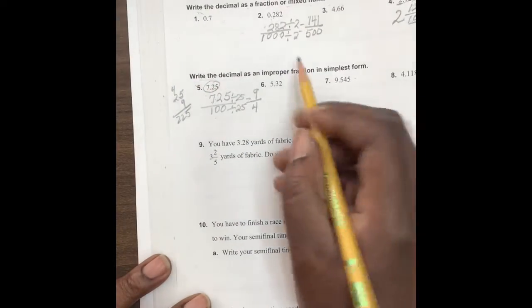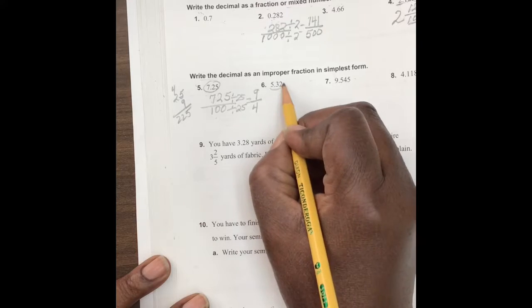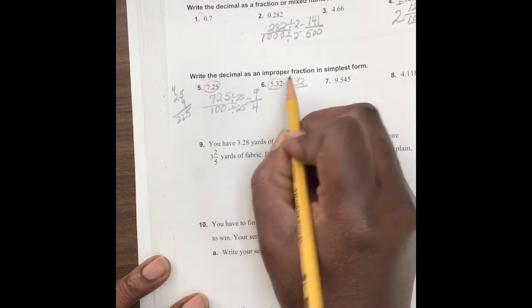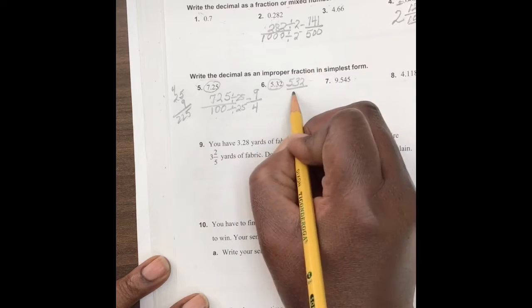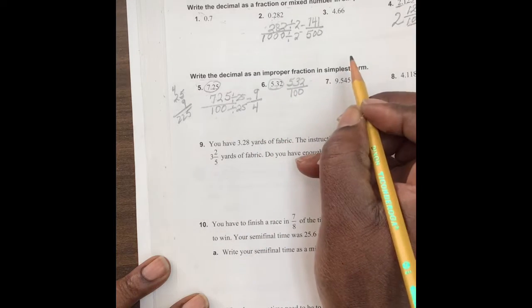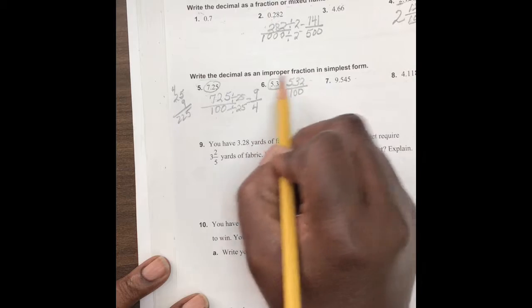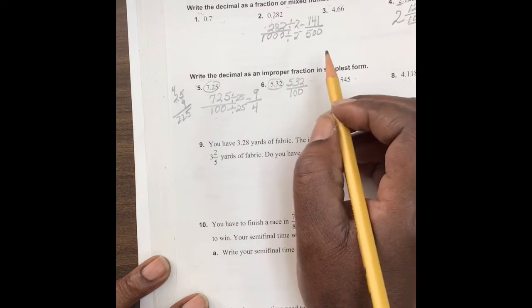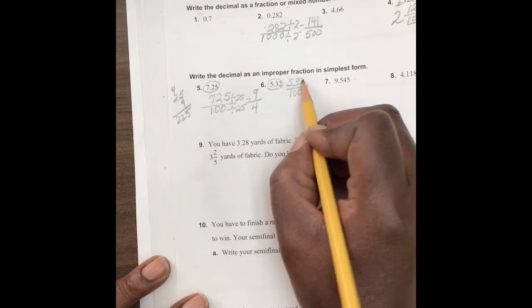All right, let's get this one. Remember, we use all of the digits, but how many digits follow the decimal point? Only 2, so it would be over 100, okay? And remember, it asks us to just leave it in simple form, not to convert to a mixed number. So now let's look at this.